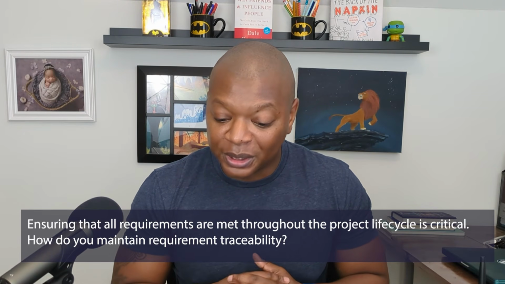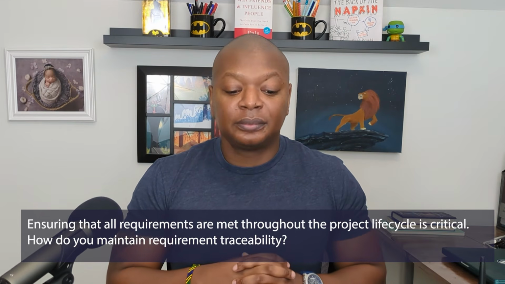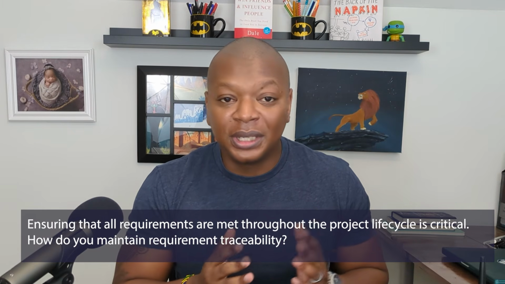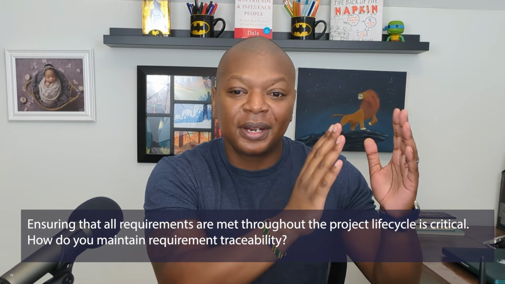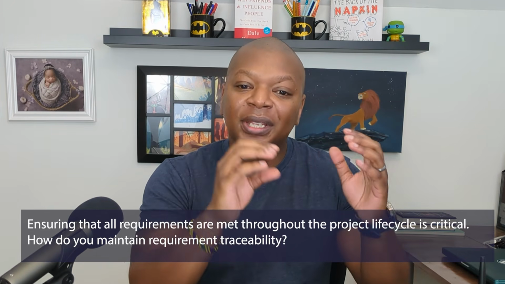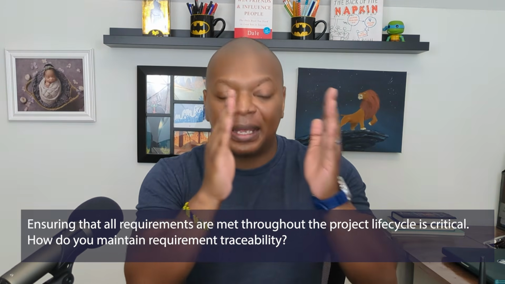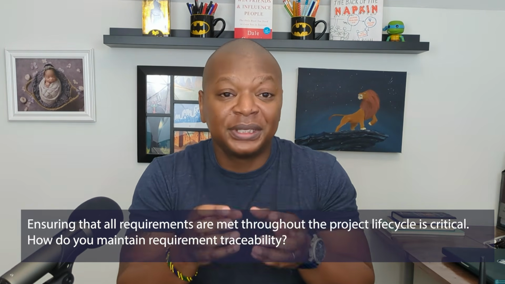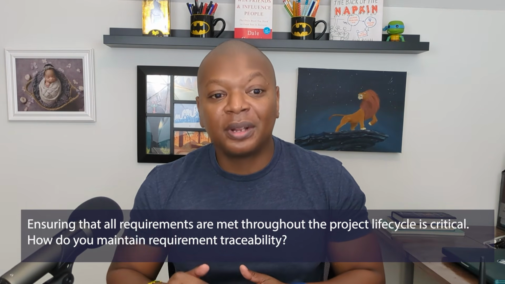Ensuring that all requirements are met throughout the project lifecycle is critical. How do you maintain requirements traceability? I maintain requirements traceability via functional decomposition. That means you start out with your objective, you break down that objective into business requirements. Like, these are the key things that your business is going to be doing now that it wasn't doing before. And then you break that down into the functional or solution requirements, which is how the system's actually going to do those things. And then, on and on, data requirements and all of that.